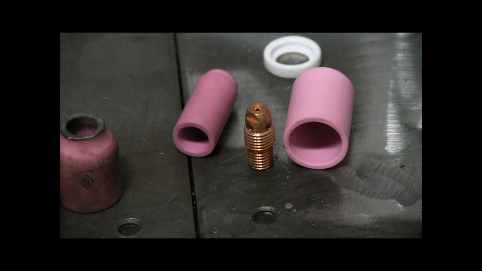Through my experience, I have found that a small cup like a number 6 or a number 5 or even a number 7 works okay with that. But if you get much larger, like say this number 10 cup right here, you'll find that the gas is coming out in a turbulent manner and it can cause some electrode contamination, especially if you're trying to stick the electrode out further out of the cup than what's recommended.